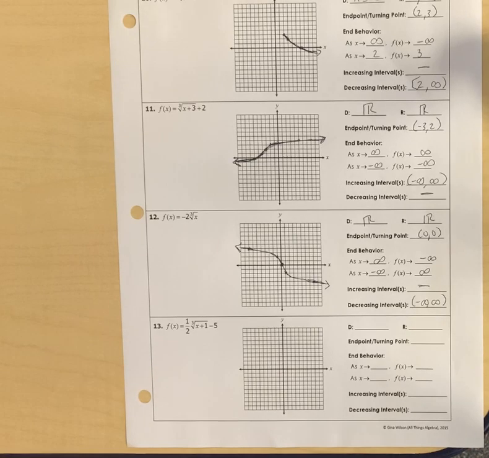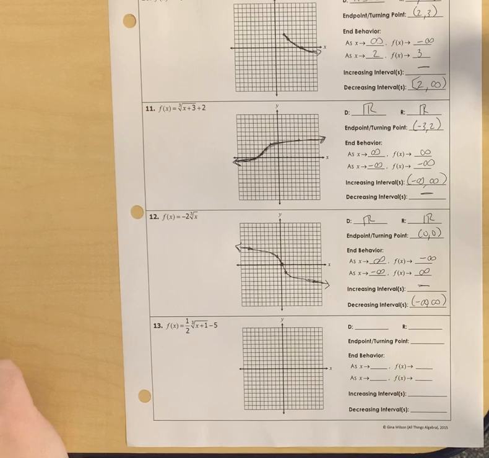Okay, and then this last one here, type that in, and we have points at -1, 1, 2, 3, -5.